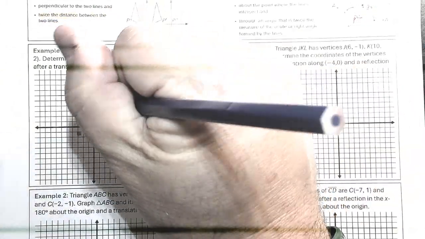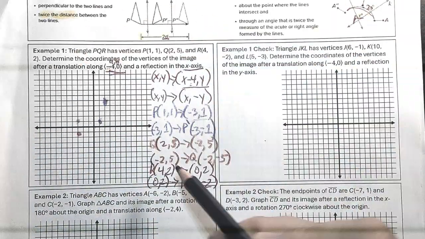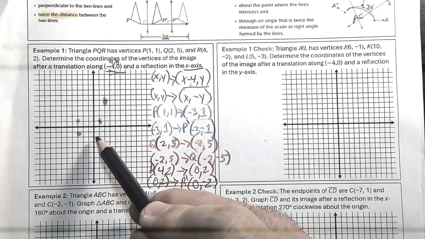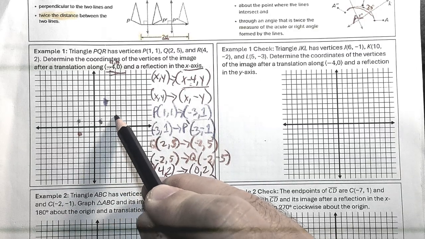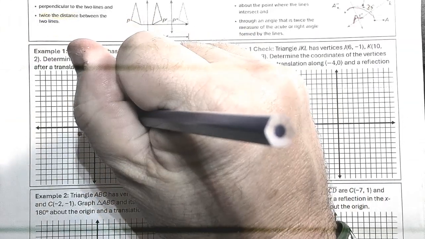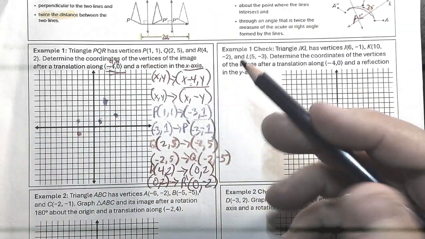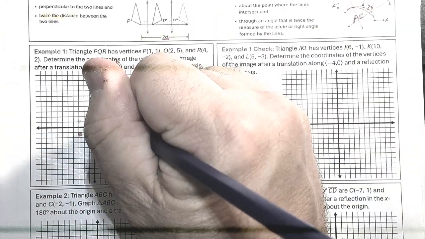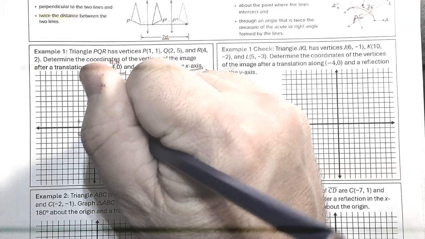I missed the point there. All right, and then R is 4, 2. So 1, 2, 3, 4, 1, 2. Hold on. Let me just line it up, then we can look at it. So we're gonna scoot that extra bleed over into our triangle.